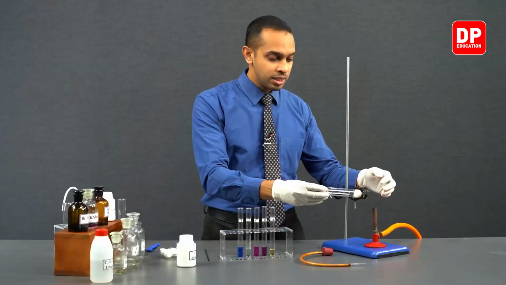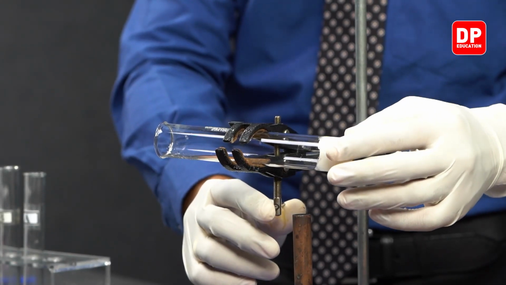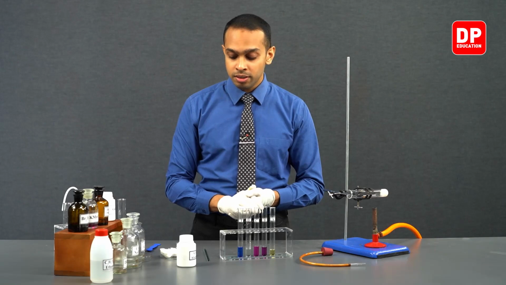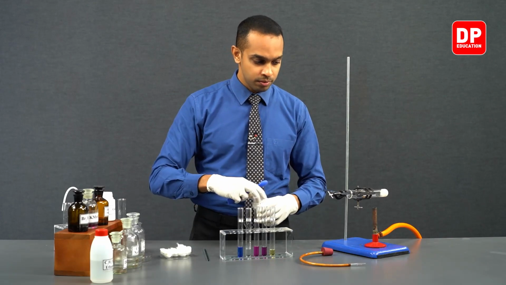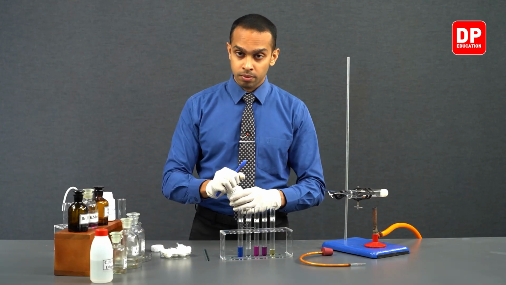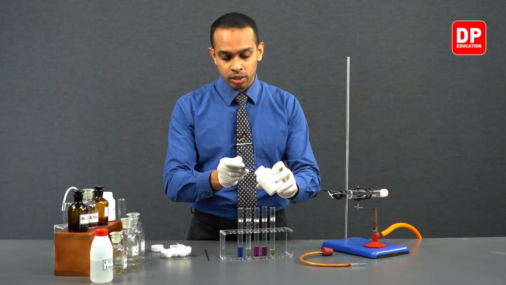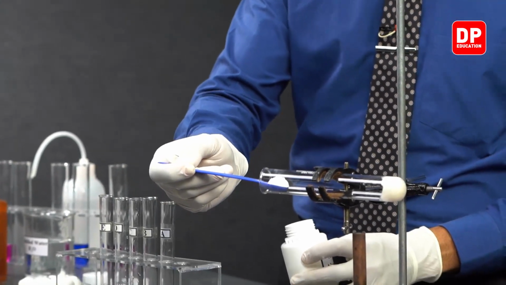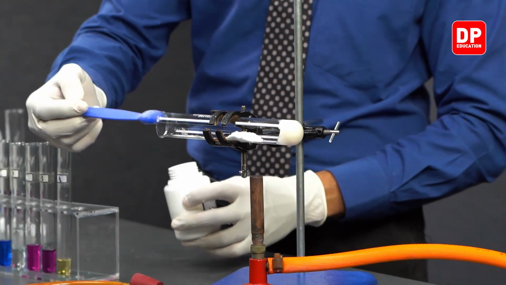So first of all, let's place this boiling tube in the setup that we have here. After placing our boiling tube here, we can move on to taking a small amount of alumina. Alumina is a white color solid. This is anhydrous aluminium oxide. We can place a small sample of alumina in the middle of our boiling tube like so.